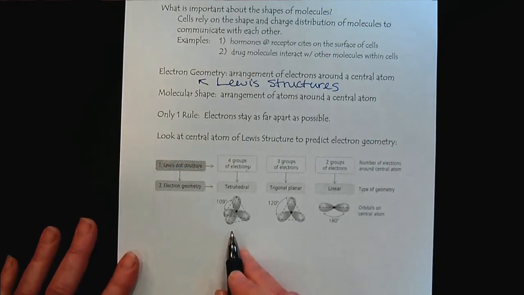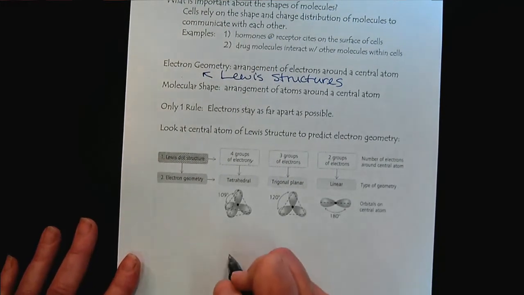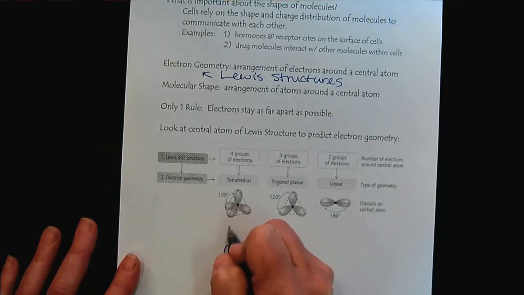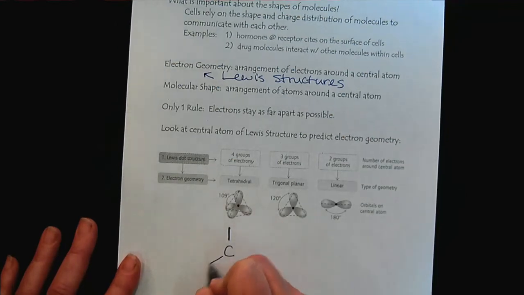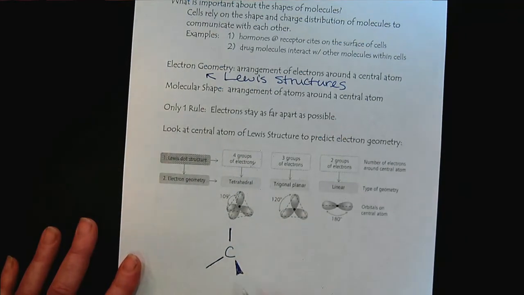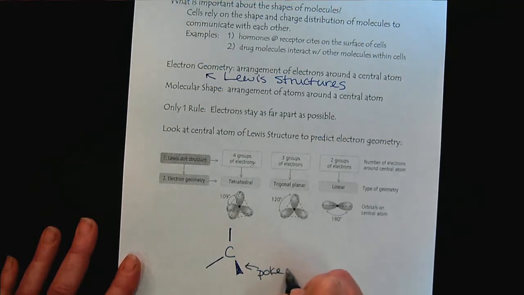To draw this three-dimensional shape, we will have our central atom, which will usually be carbon, and we can draw two atoms in the plane, and then one atom is going to poke out of the paper as a wedge. So this pokes out, and then we'll have a dashed line representing poking in.